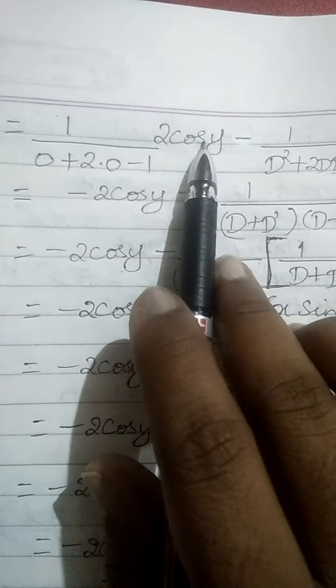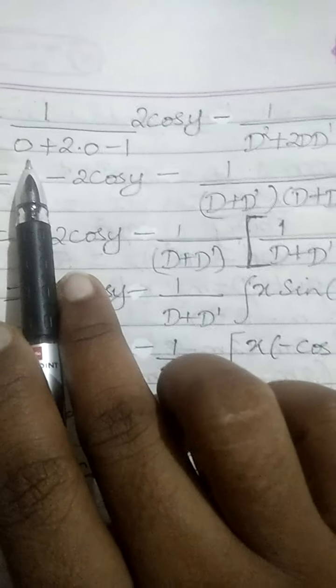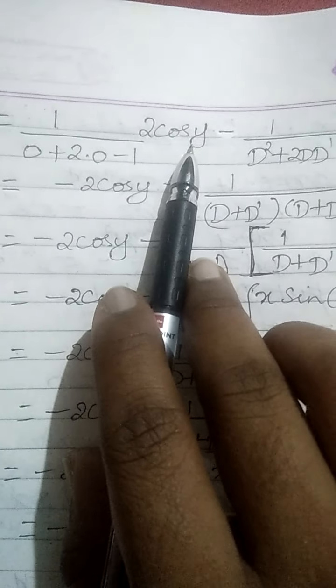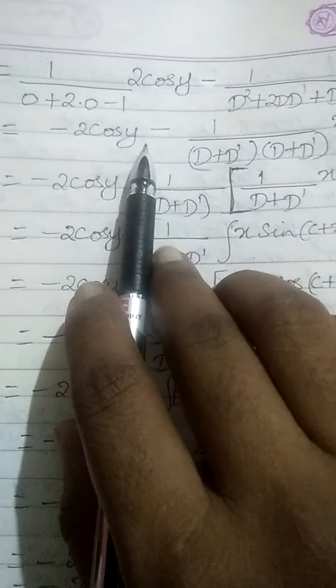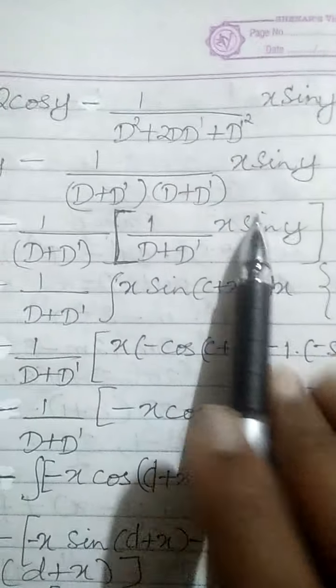So what happens? D square is minus a square, that is 0. D dash square is minus b square, that is minus 1. But D D dash is 0 into 1, 0. Hence, the particular integral is minus 2 cos y. So this is the particular integral. So for the first term it is found. Now we have to proceed to find it for the second term.